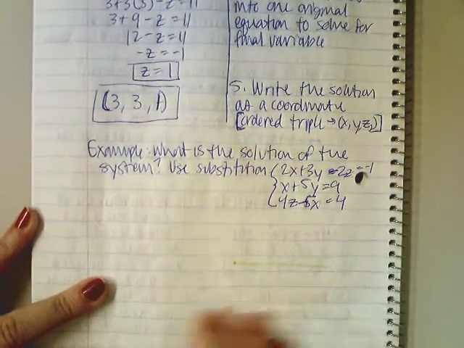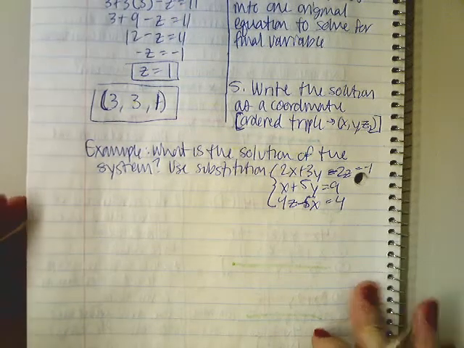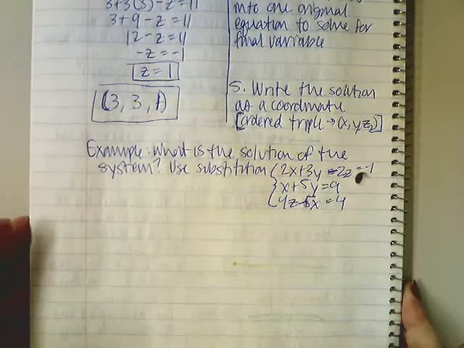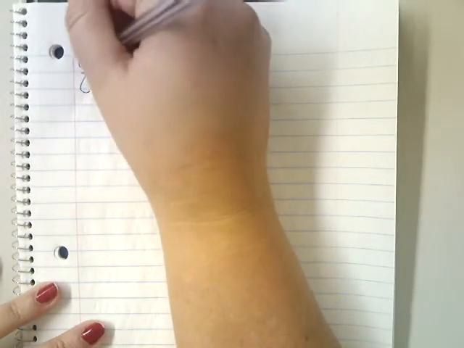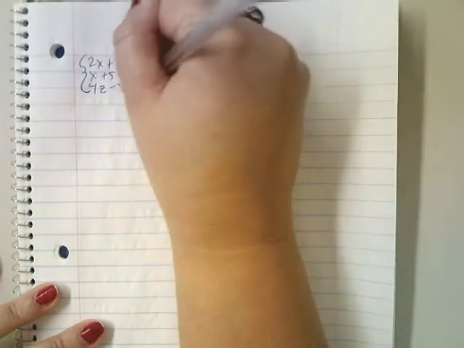So I'm going to actually copy this onto the next page so that I have more room to solve this out, but I'm going to use these 3 equations to solve the next problem. So I'll rewrite them right here. Our system is going to be 2x plus 3y minus 2z equals -1, x plus 5y equals 9, and 4z minus 5x equals 4.